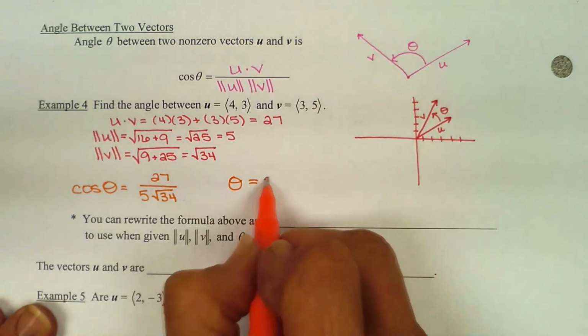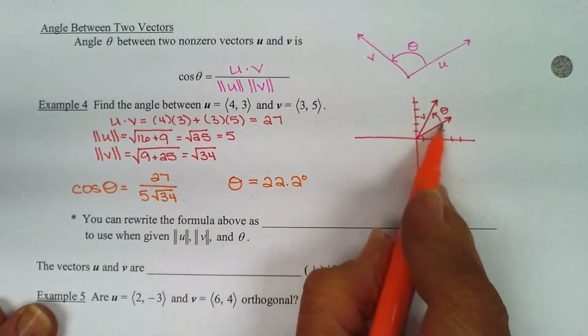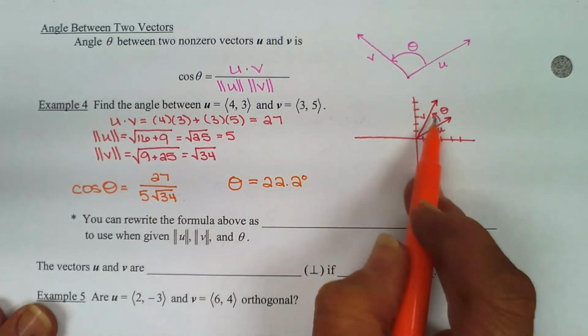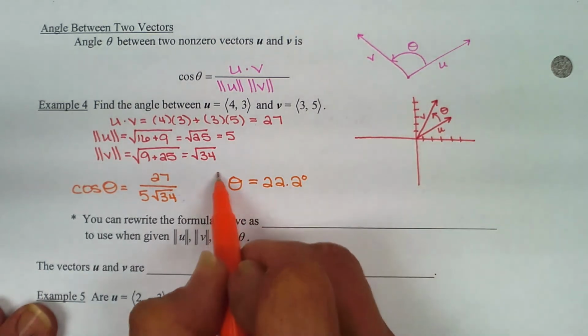And looking at your picture, 22.2 degrees is a feasible answer because you can see that it sits here in the first quadrant, so definitely it's going to be less than 90 degrees, that angle between. It's a little guy, so this 22.2 does fit.